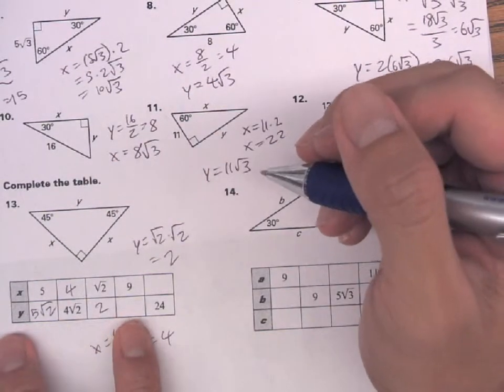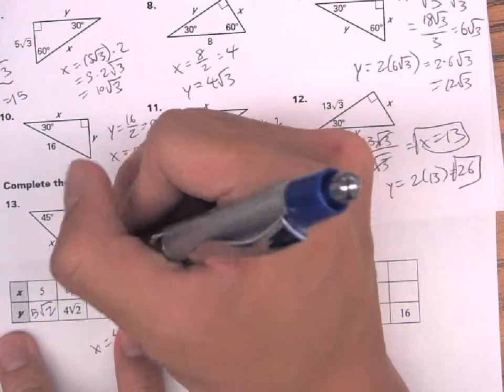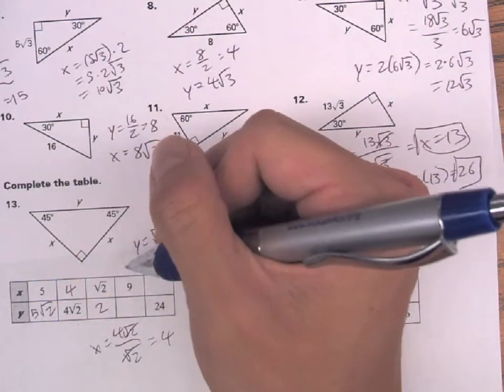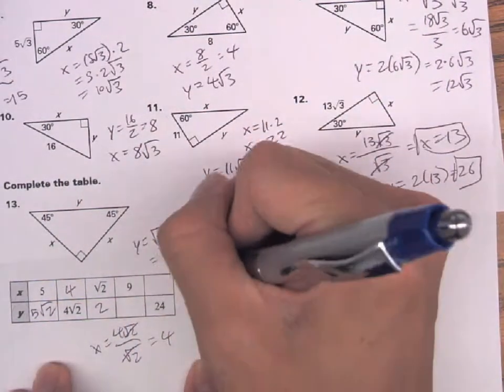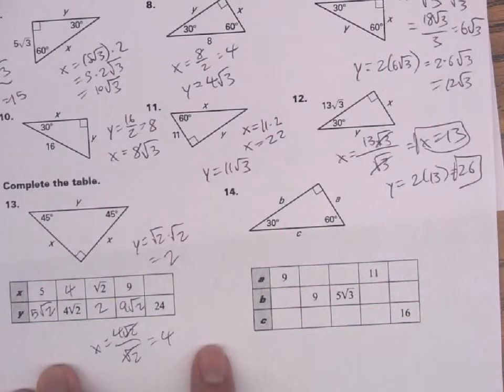Okay, this one here, you want to solve for y. So x, one of the short legs, is 9. That means y is going to be the square root of 2 times as long as the short leg. So we want to solve for that, so y is equal to 9 square root 2.